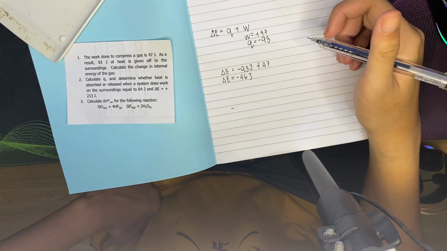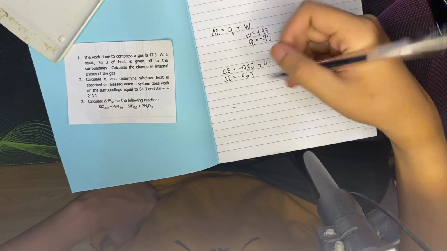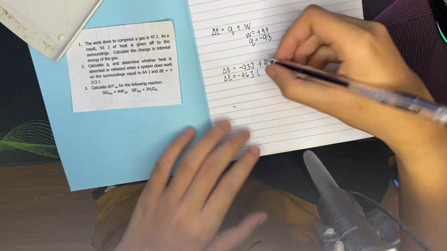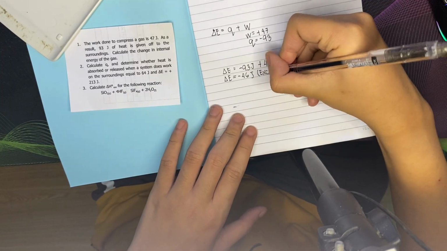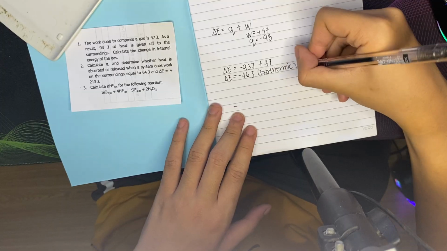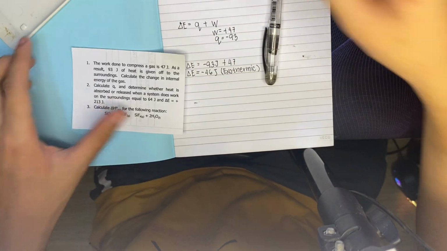So that's endothermic. In this case, since it's negative 46 joules, the classification of its reaction is exothermic. The heat is being released. Okay. Now let's proceed to the second problem.